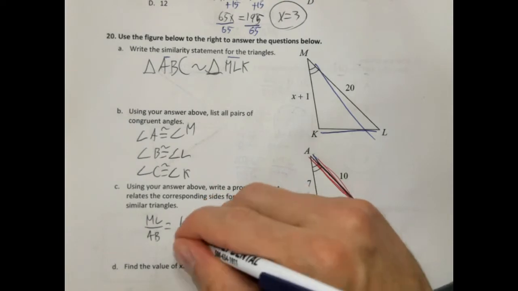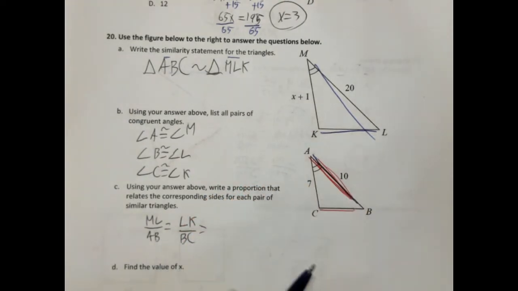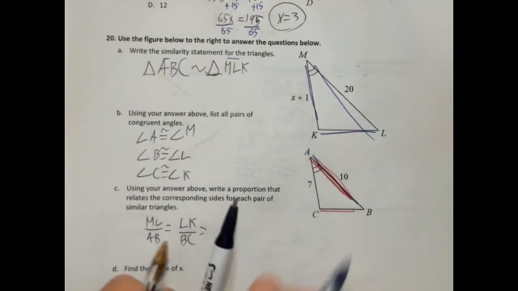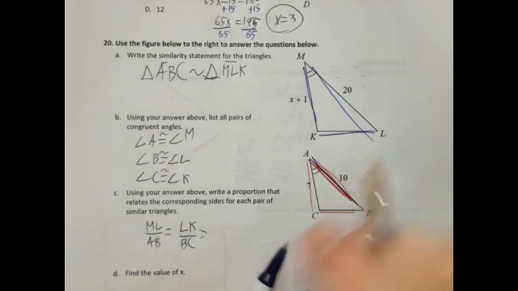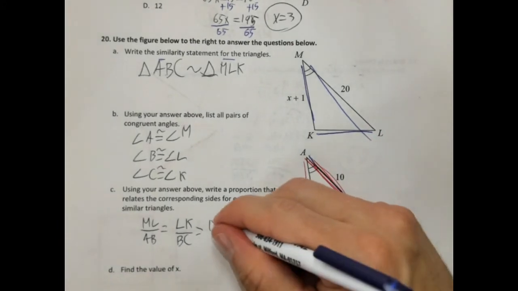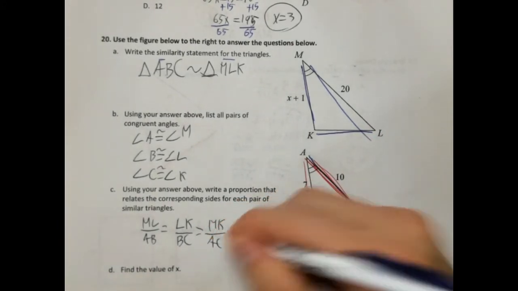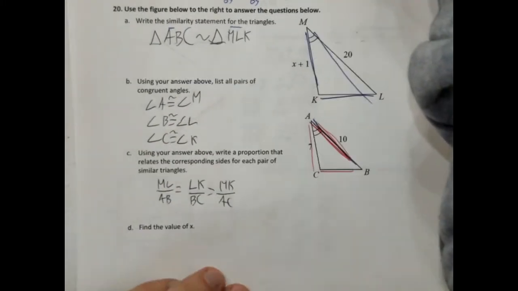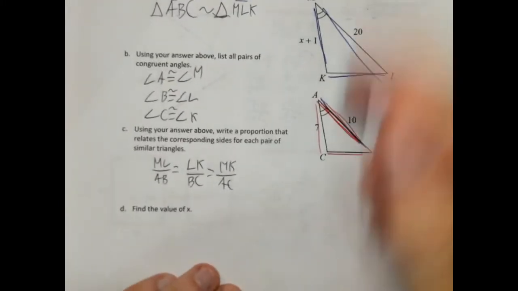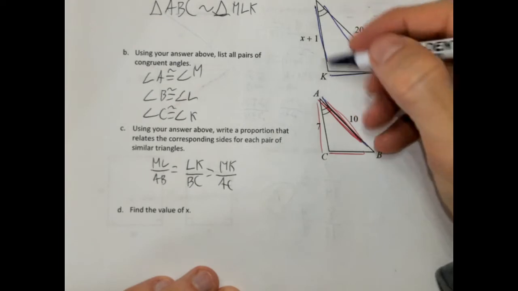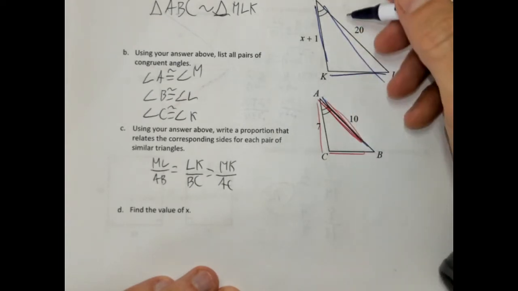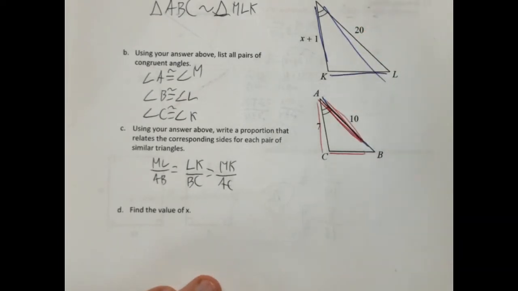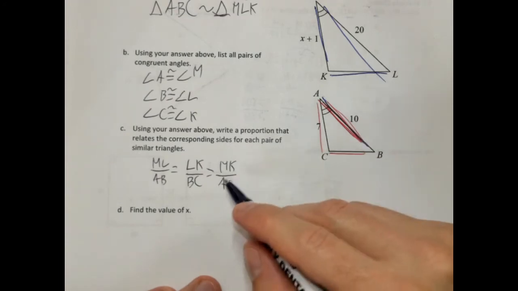LK over BC. And then the last one is going to be MK and AC. And AC, there we go. Okay. Find the value of x. Okay, we're going to say this over that. So MK over AC is going to be equal to ML over AB. There we go. So actually, I guess we'll use this.